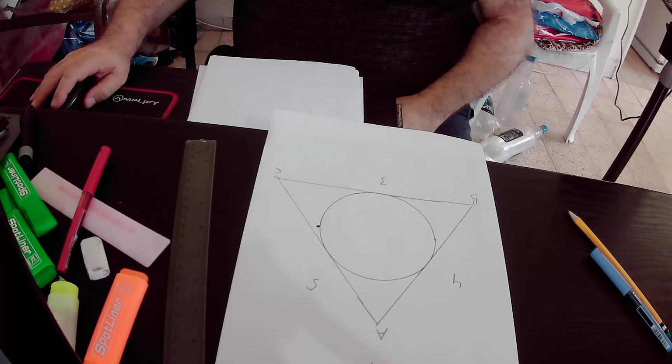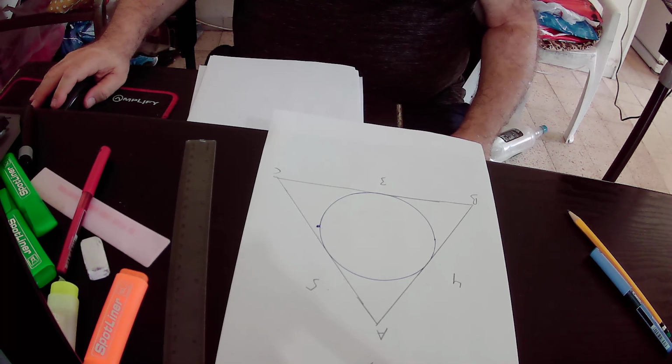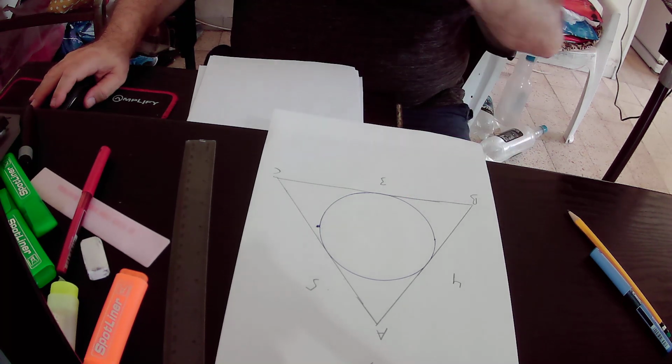Side AB of the triangle equals 4 units. Side BC of triangle ABC equals 3 units. And side AC of the triangle equals 5 units. We also know that the area of triangle ABC equals 6 units squared. And inside the triangle we have a circle, and we are asked to find the radius of this circle.